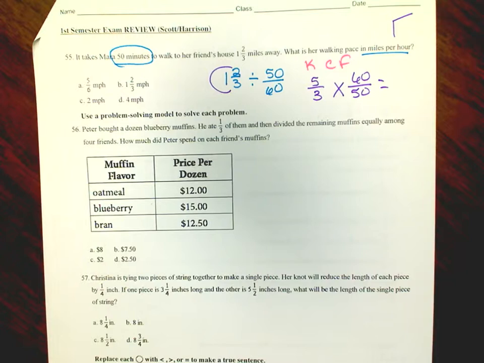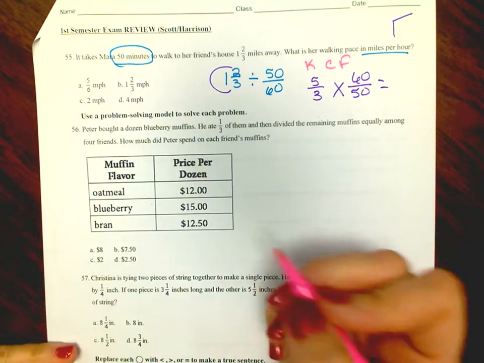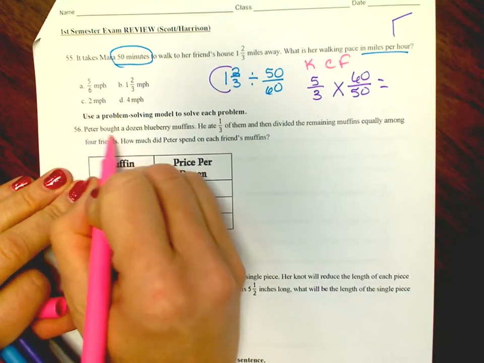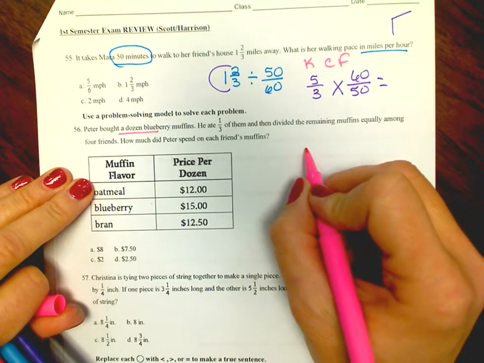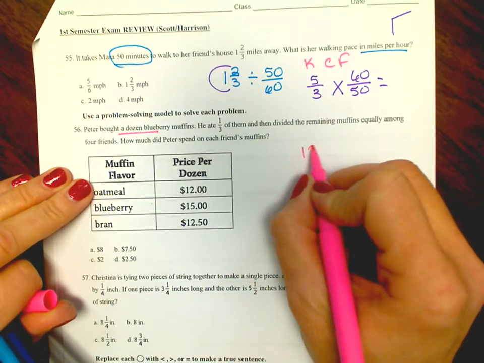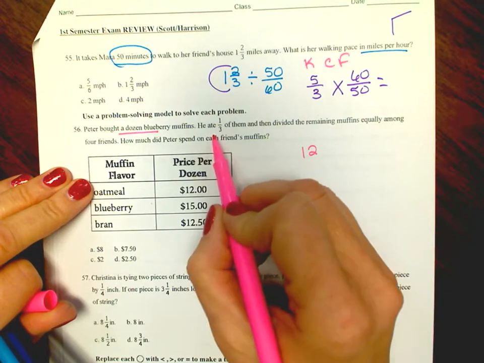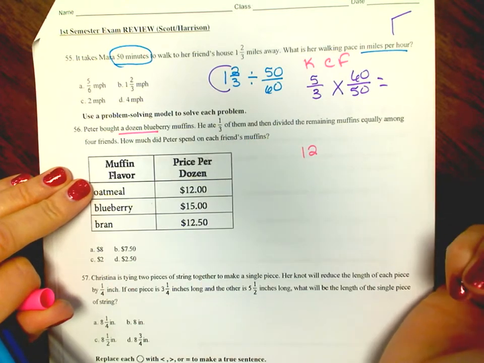Okay, number 56. Peter bought a dozen blueberry muffins. He ate 1/3 of them and then divided the remaining muffins equally among 4 friends. How much did Peter spend on each friend's muffins? So, a dozen blueberry muffins is 12. We have 12 muffins, but he ate 1/3 of them.